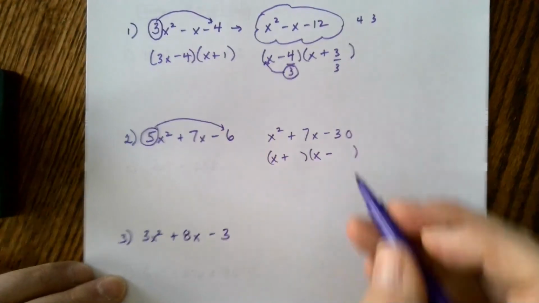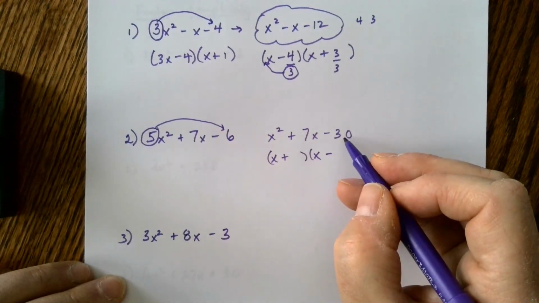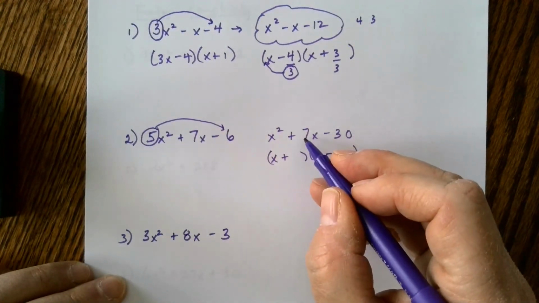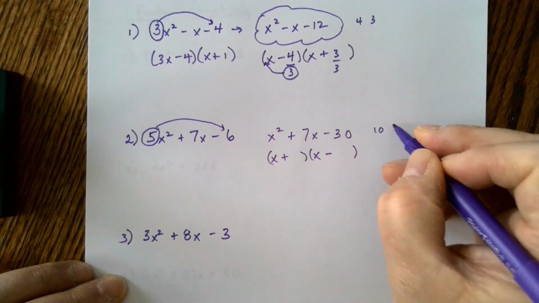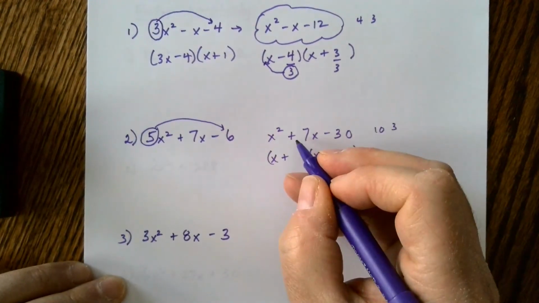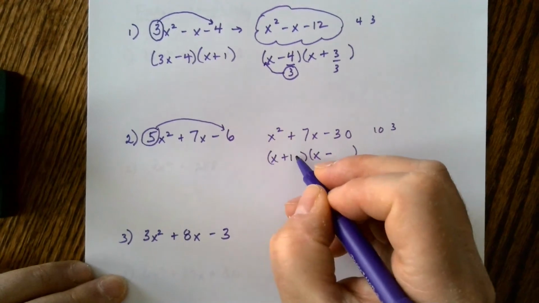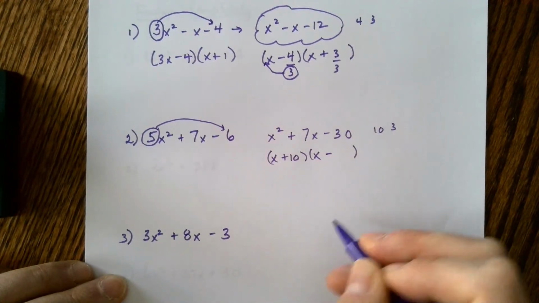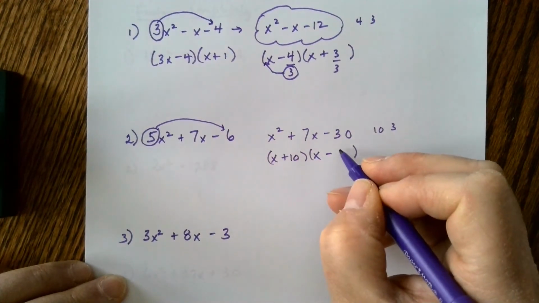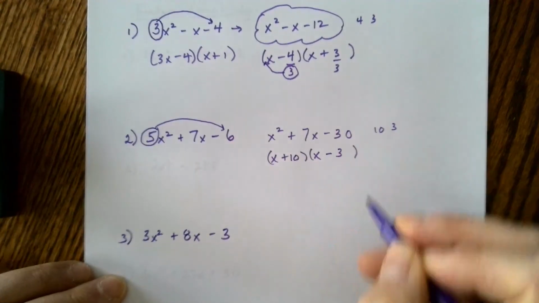And now I'm looking for two numbers that multiply together and give me 30, but subtract and give me 7. That would be 10 and 3. My middle term's positive, so I'm going to put the 10 with the addition and the 3 with the subtraction.